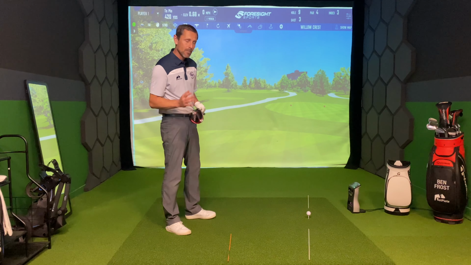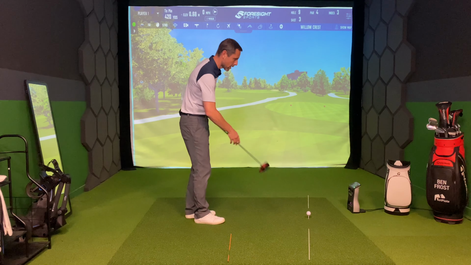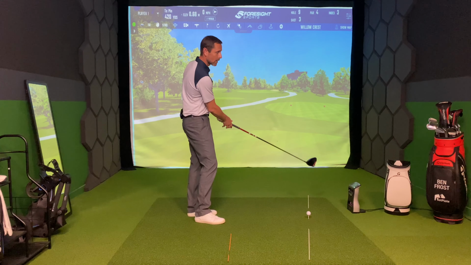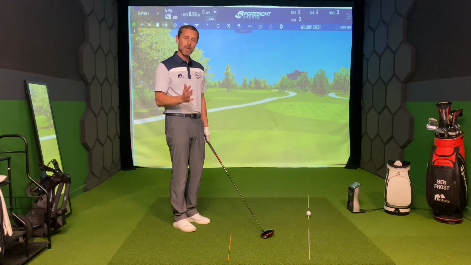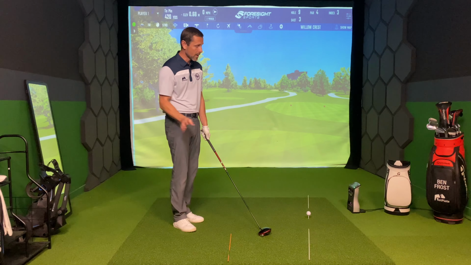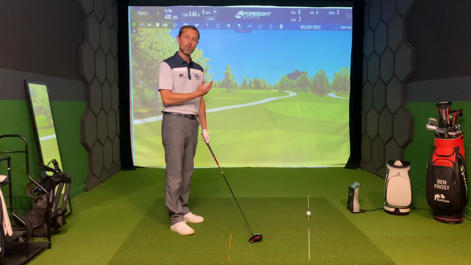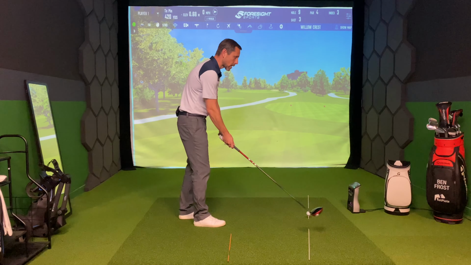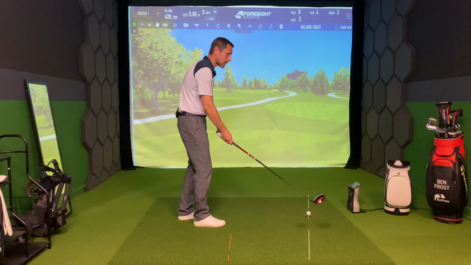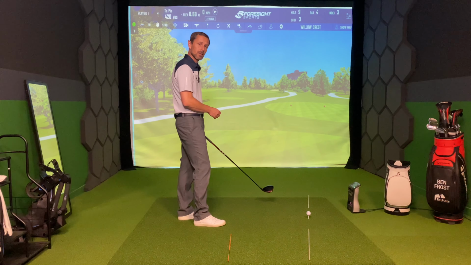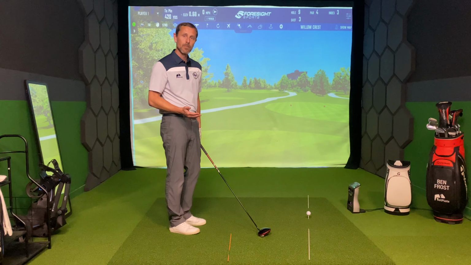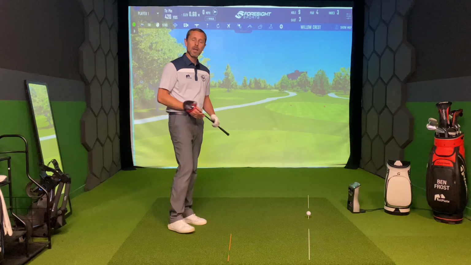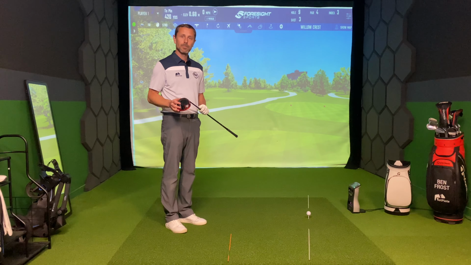The push is primarily caused by an in to out swing path, which is the club head moving to the right of target through impact. The club face will be square, which means it's aiming in the same direction as the club head is travelling, and when you have that, you have a straight ball flight. For a fade, we need an out to in swing path, so a club head that's travelling slightly left of target through impact, and we also need an open club face. So when the club face is pointing to the right of the direction of the swing, you get the ball to curve to the right through the air.